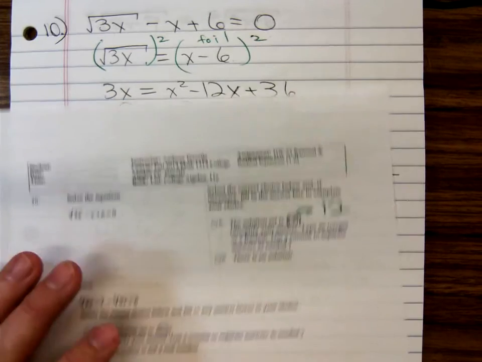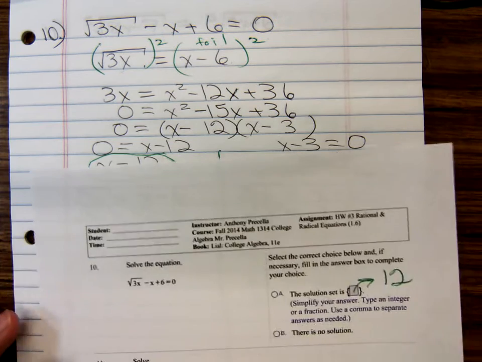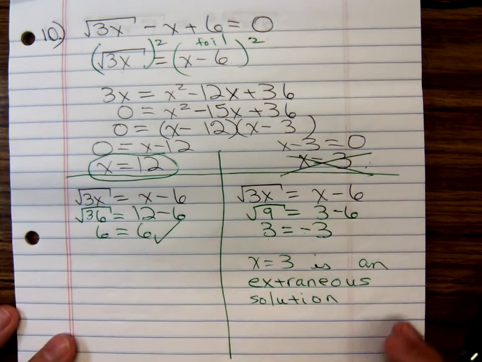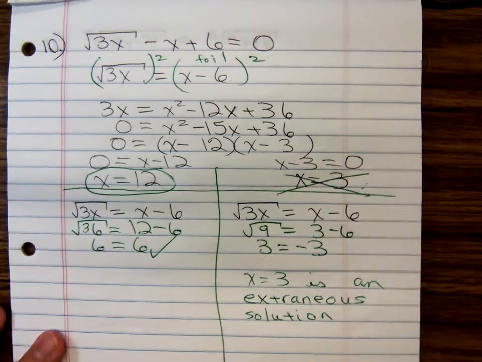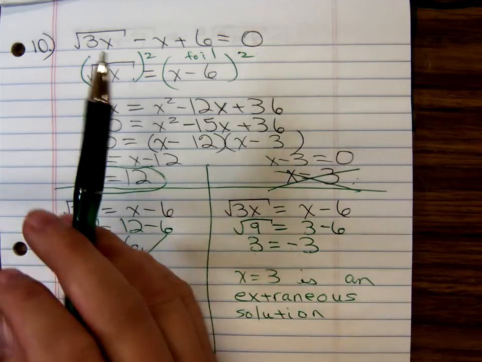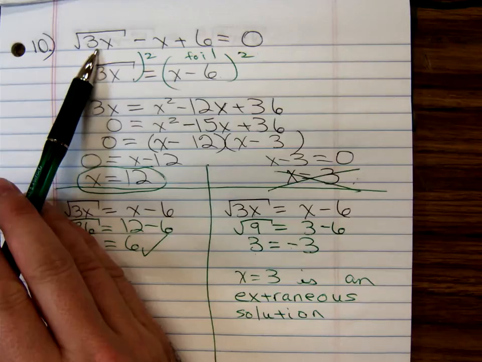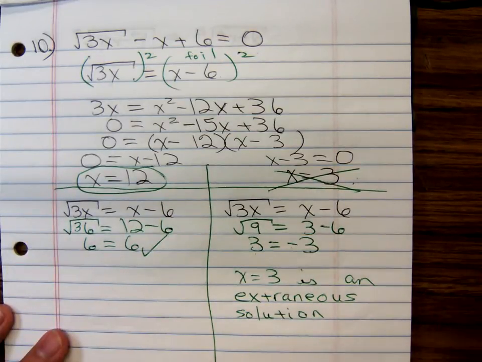And you might want to start making some generalizations. You might think to yourself, okay, if there's two possible answers for square root equations, one will always check and one will never check. One will check and one won't check. That's not always true. But most of the time it's true. If you're solving a square root equation, and you come up with two possible answers, in most cases, one will check and one won't check.